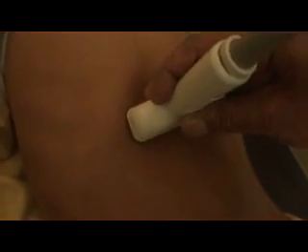Now keeping the probe in the epigastric region and maneuvering it a little bit, I wish to get the splenic vein. This is the splenic vein. This is the aorta. This is the superior mesenteric vein, and this is the splenic vein, and a band of tissue anteriorly is the pancreas.